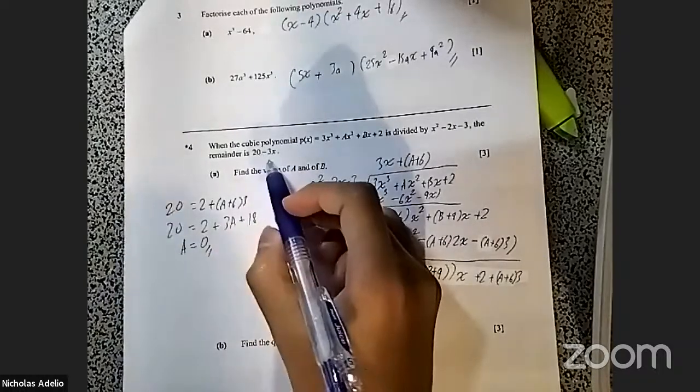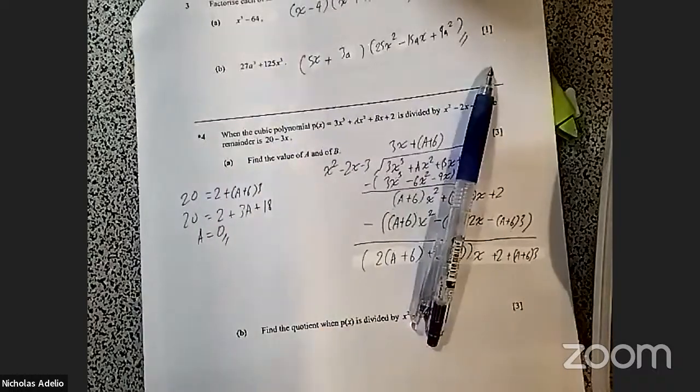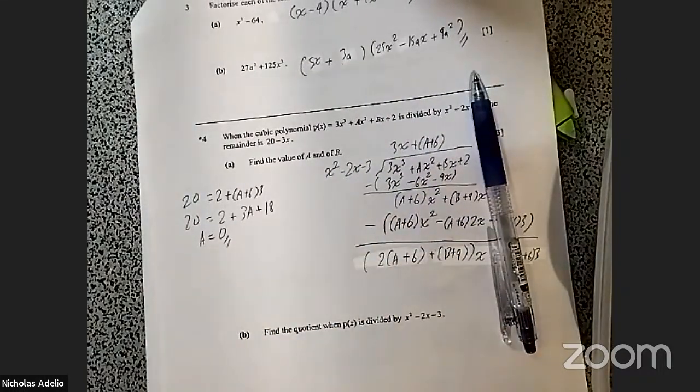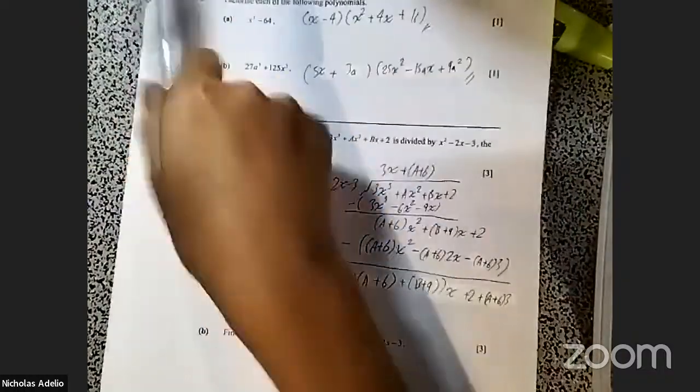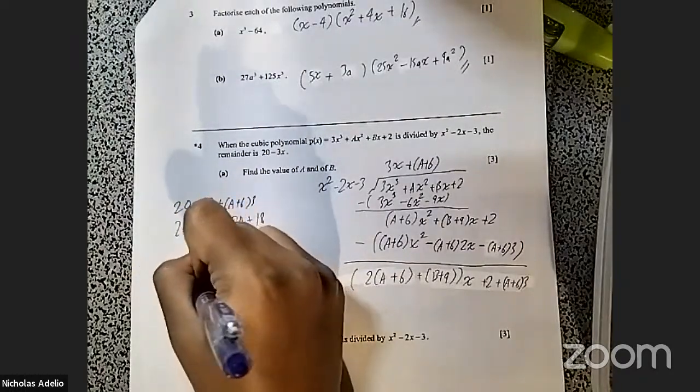You say negative 3x, so negative 3x equals that. So it should just be 3x equals negative this thing, right? With A equals 0 again, it's nice.